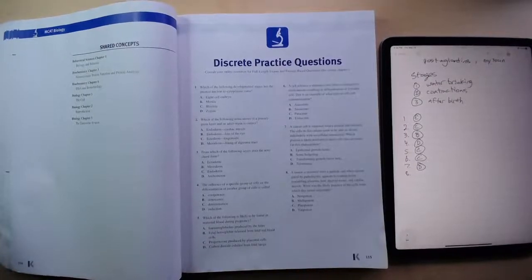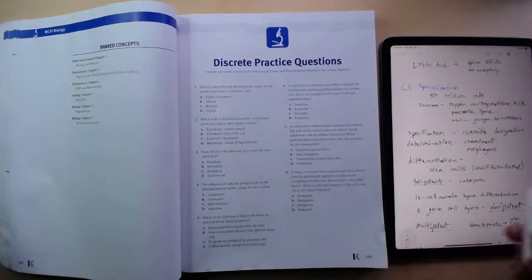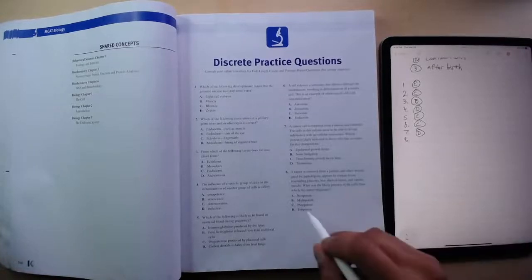8. A tumor is removed from a patient and when investigated by pathologists appears to contain tissue resembling placenta, hair, thyroid tissue, and cardiac muscle. What was the likely potency of the cell from which this tumor originated? Placenta, hair, thyroid, cardiac. So hair is ectoderm. Cardiac is mesoderm. So this isn't even the 3 germ layers, right? These have to be totipotent. It's not even pluripotent. These are totipotent. They have to be embryonic stem cells, right? Totipotent, multipotent, pluri, non-potent. Yeah, these got to be totipotent. D.